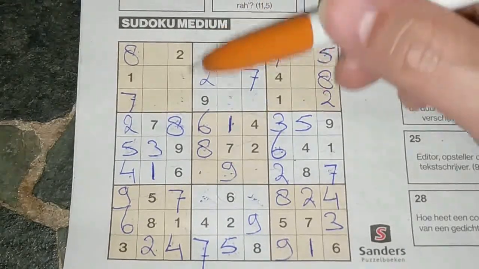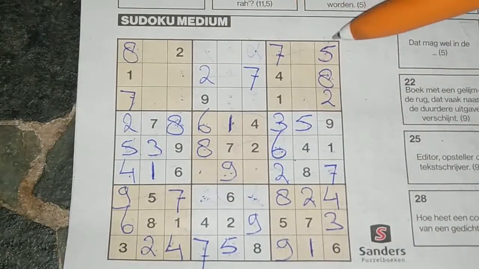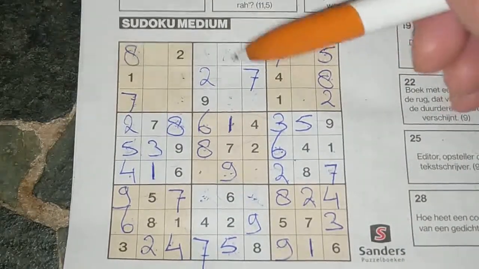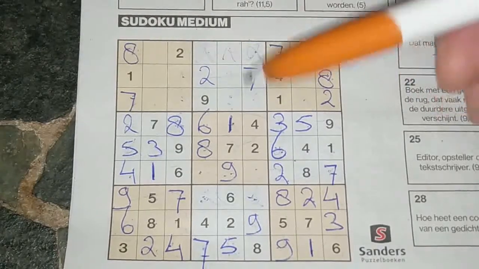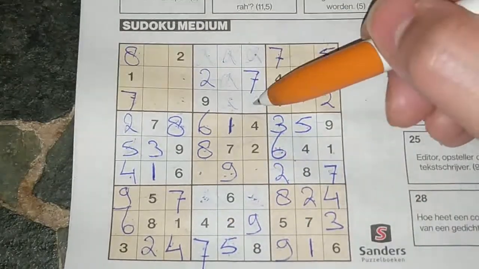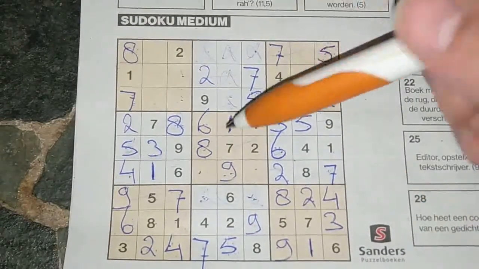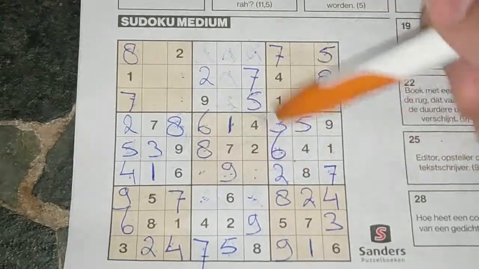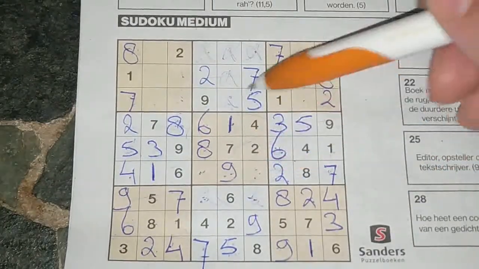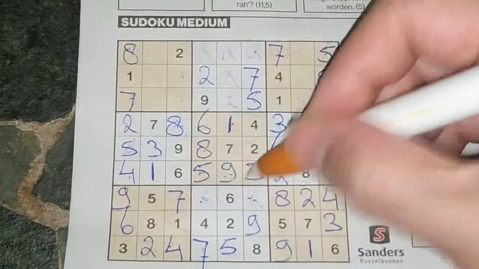In this big square, one of the missing numbers is a 5. I see here 5, so no 5 in these 3 boxes. I see there 5, so no 5 in these 3 boxes. 1 box is left for the 5, that is this one. 2 numbers left for this big square, the 5 and the 3. Now we have a 5 there, so no 5 here. 5 should be there, and the 3 goes there.